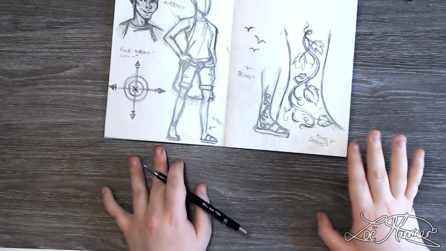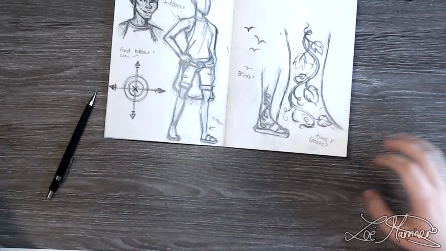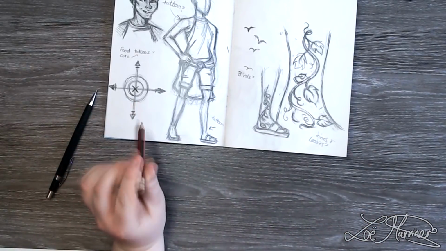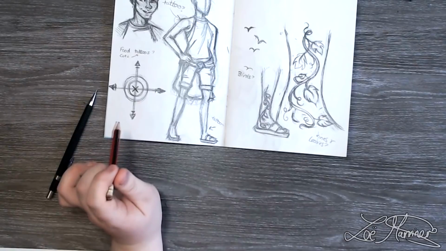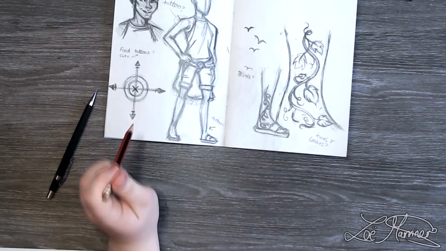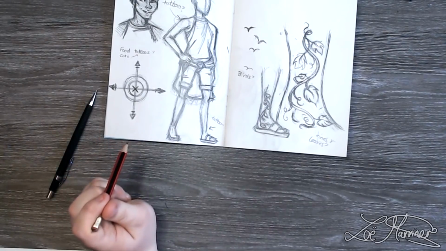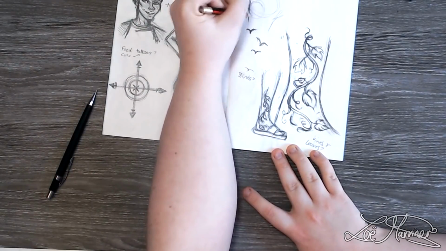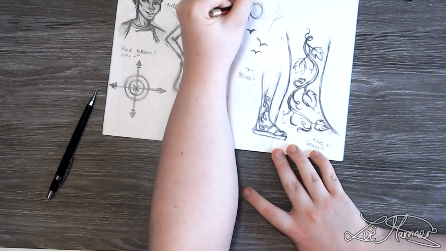Now I've been umming and ahhing about coming back to the compass design. Obviously that wouldn't be the final thing. I just started something there and never finished it, and that's why it looks so simple and pretty bad, to be honest. But I kind of thought about it and it could go here.